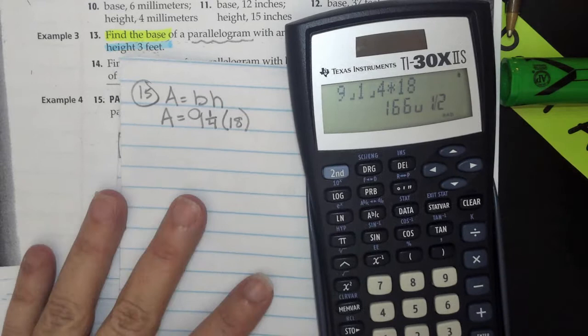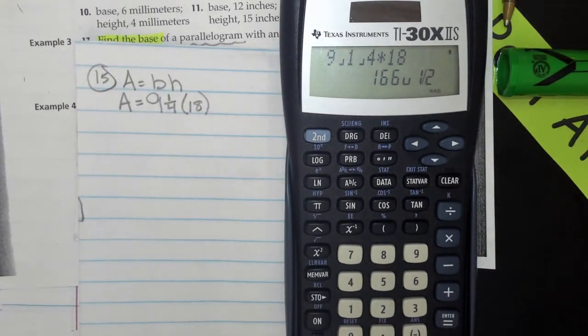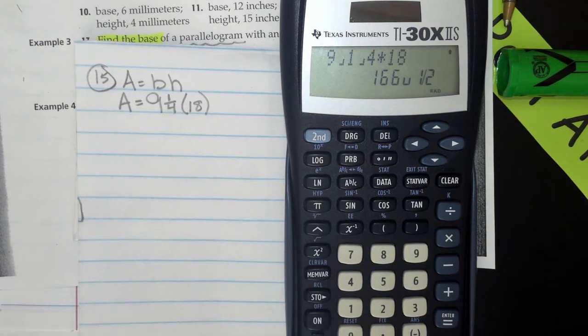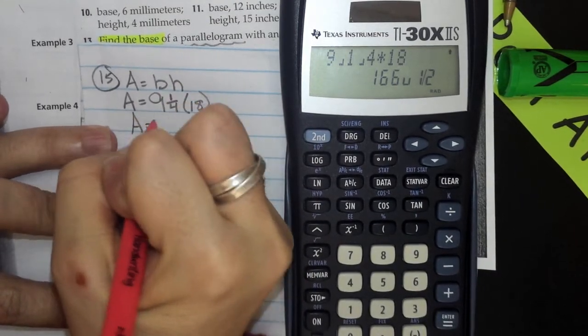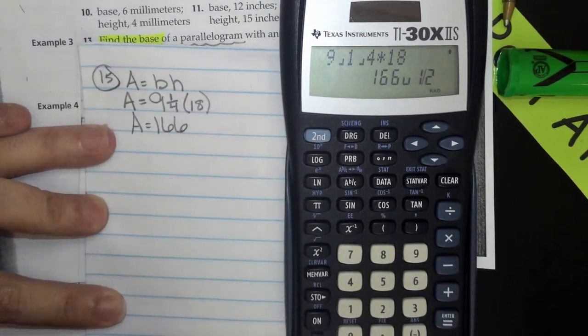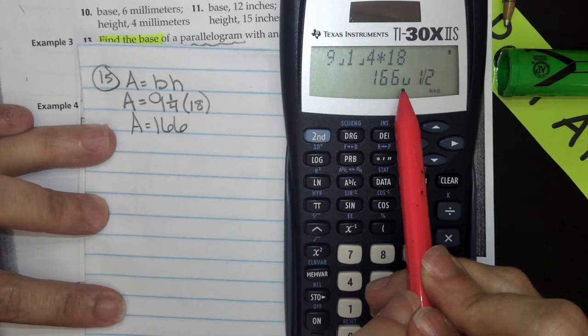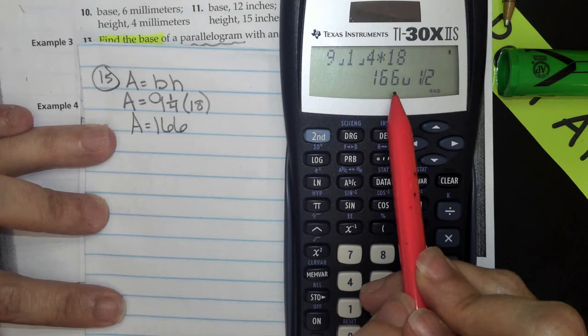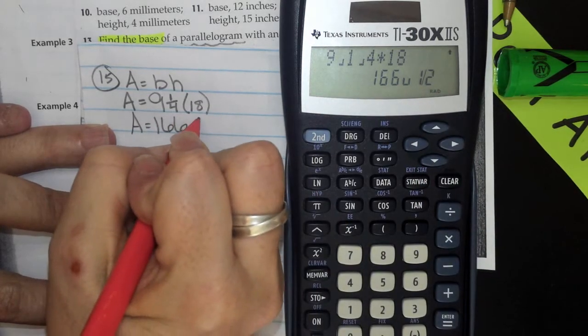When you write it, I need you to learn this also. Next Friday on the test, you cannot bring me your calculator and say, how do I write this down? You got to know this part. Look at the number. It is 166 as your whole number, and then the fraction is at the end. That little u is a space. So it is 166 and 1/2.